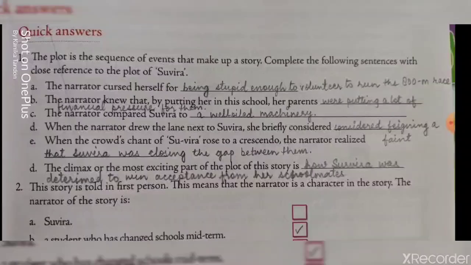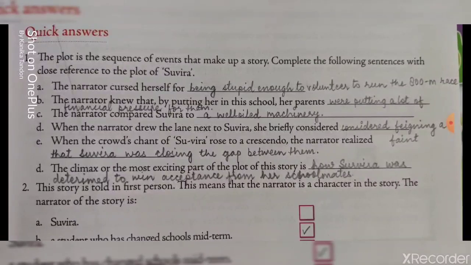So first is, the narrator cursed herself for being stupid enough to volunteer to run the 800-meter race. Second, the narrator knew that by putting her in this school, her parents were putting a lot of financial pressure on them. Third one is, the narrator compared Suvira to a well-oiled machinery. Next, when the narrator drew the lane next to Suvira, she briefly considered feigning a faint.